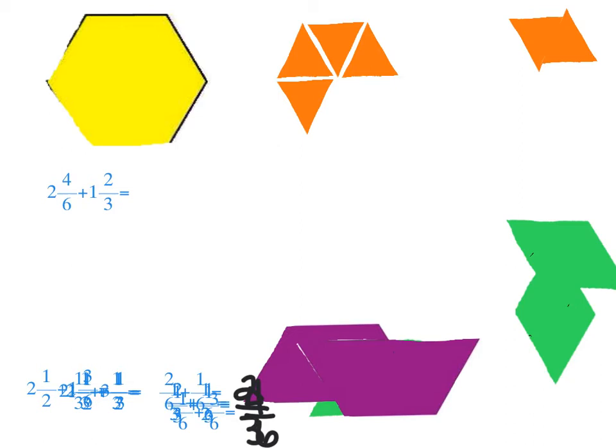If I have 2 and 4/6, that means that I have 2 whole hexagons and 4 sixths, and I have another whole hexagon and 2/3. So first of all, we're just going to add our whole numbers. So our 2 plus our 1 is going to give us 3.